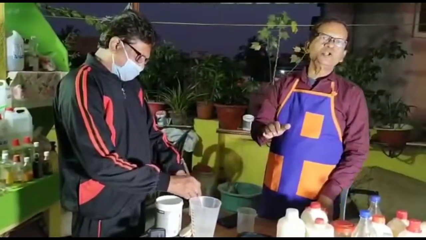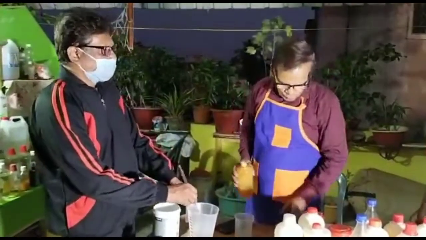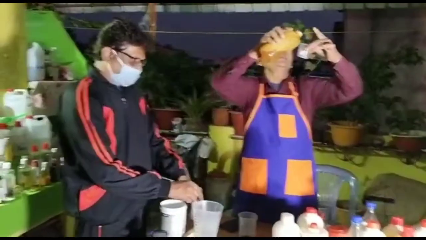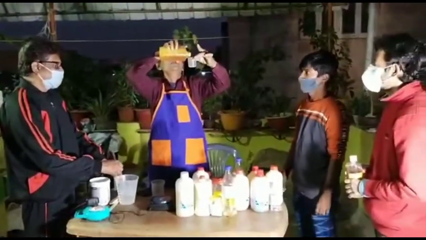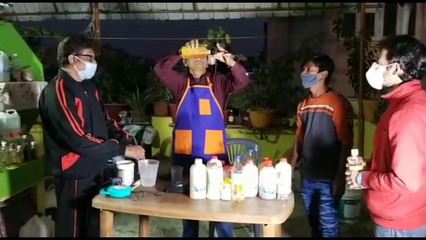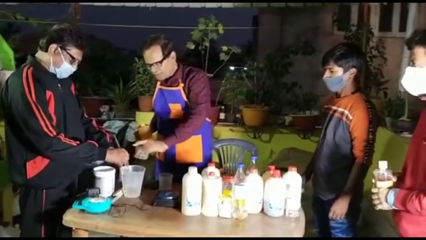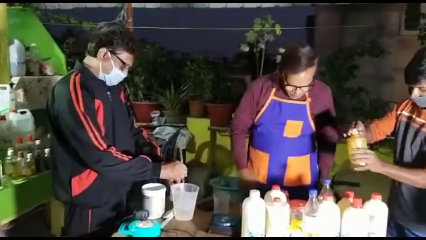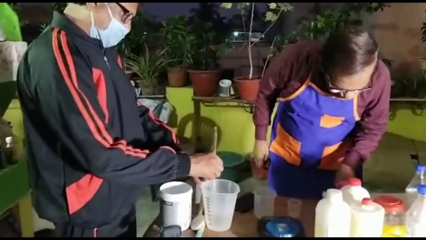Then methyl anthranilate. This is a middle note. It gives lifting to the perfume. We are using methyl anthranilate only 7.5 ml. It is very useful for the lemon perfume.